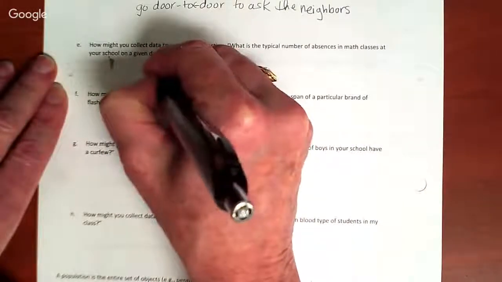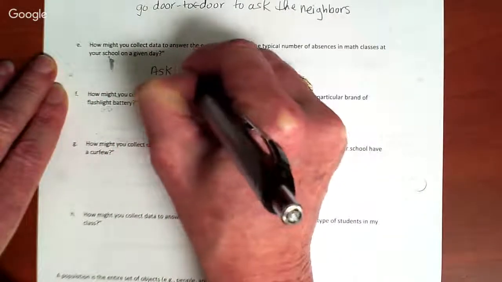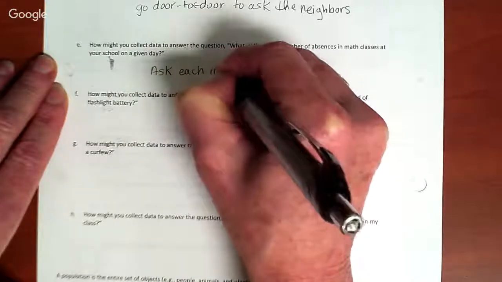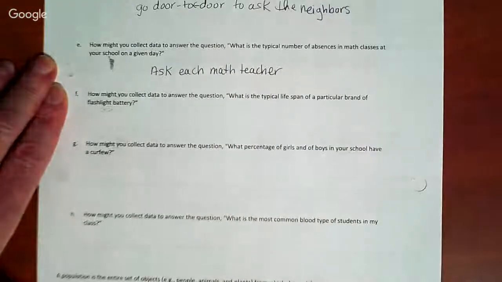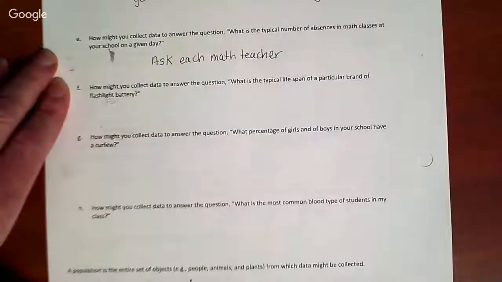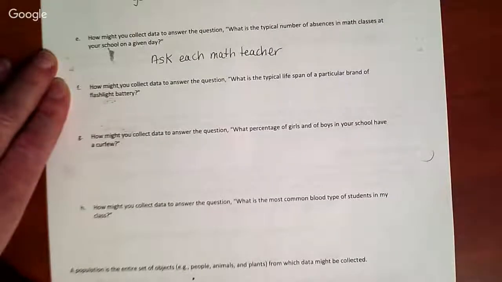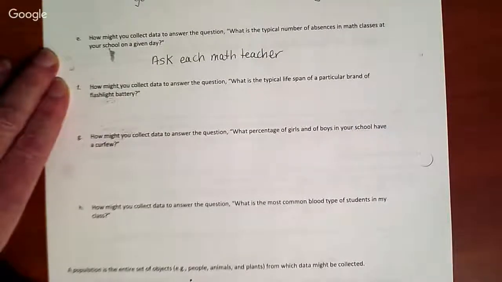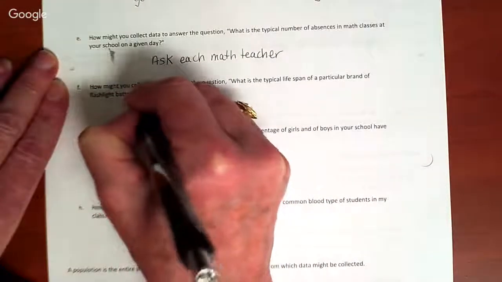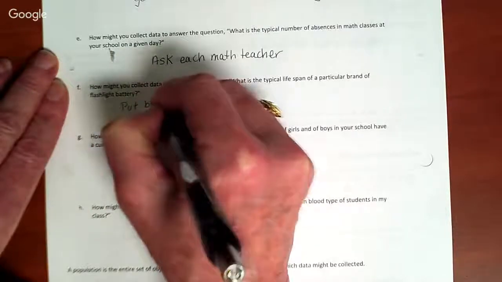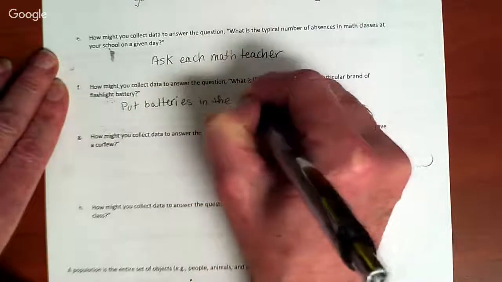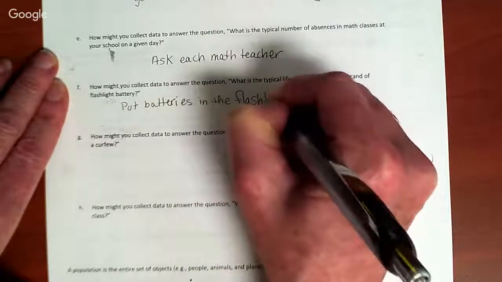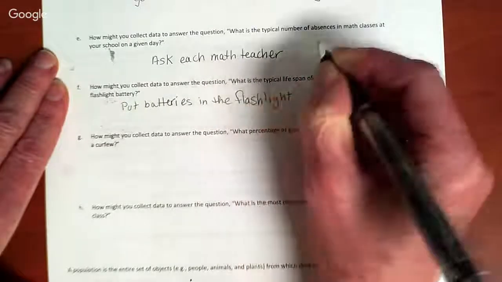Ask each math teacher. How might you collect data to answer the question, what is the typical lifespan of a particular brand of flashlight battery? Well, you can put batteries in the flashlight and test it.